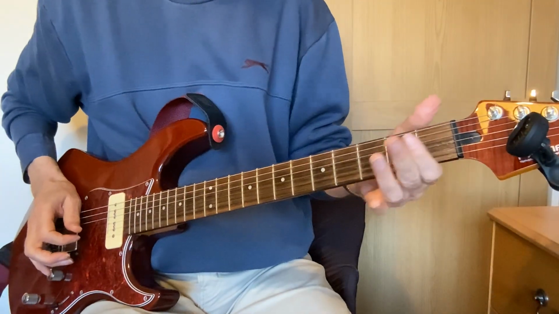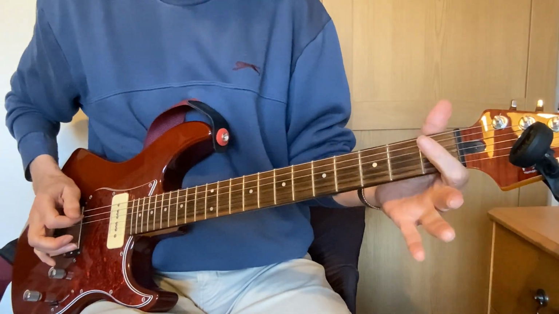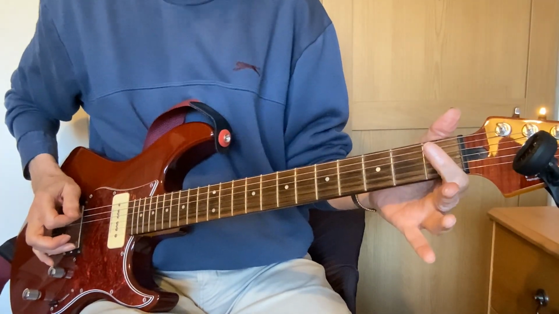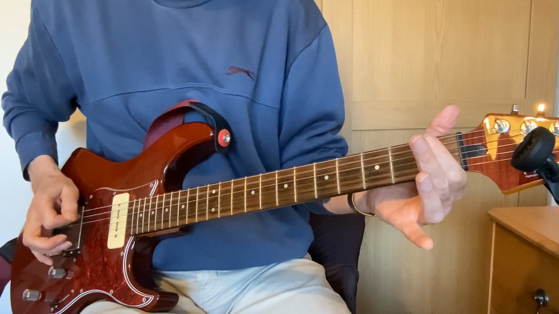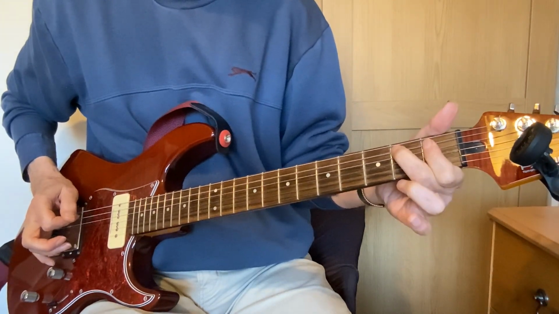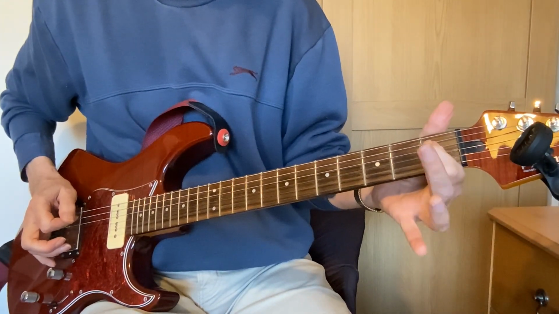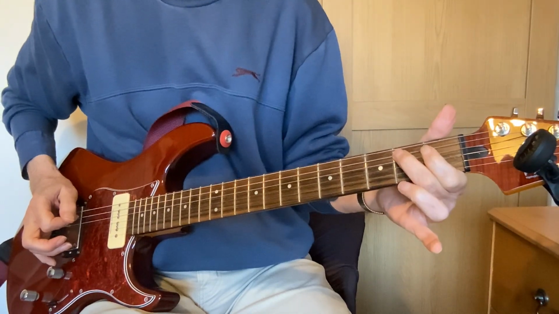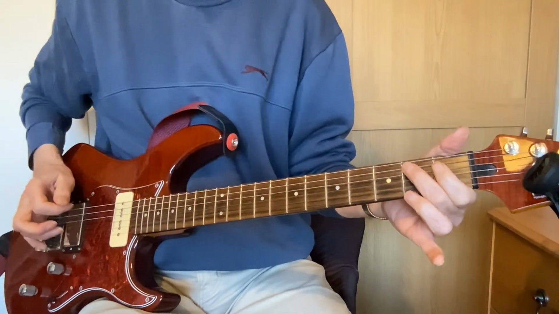All right, the difficulty here is getting this hammer-on, because what we're going to do is pluck the fifth string and then hammer our first finger down on the first fret and our middle finger down on the second fret. So we're getting 3 notes for one pick.